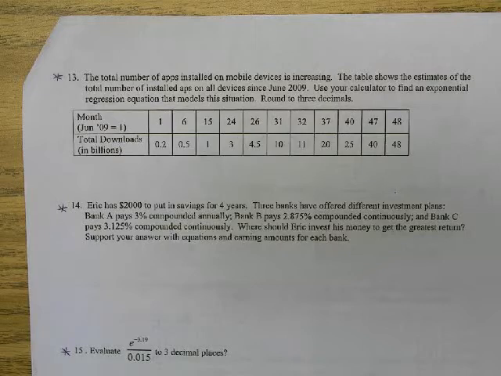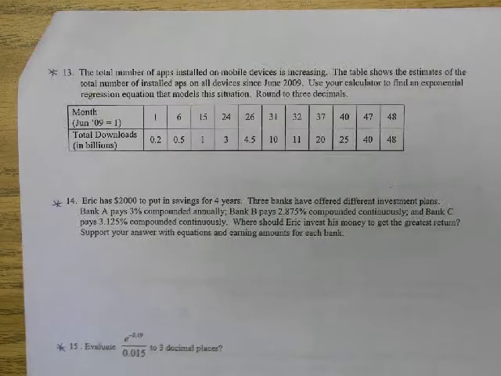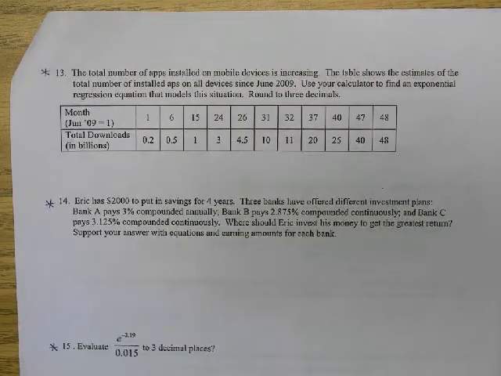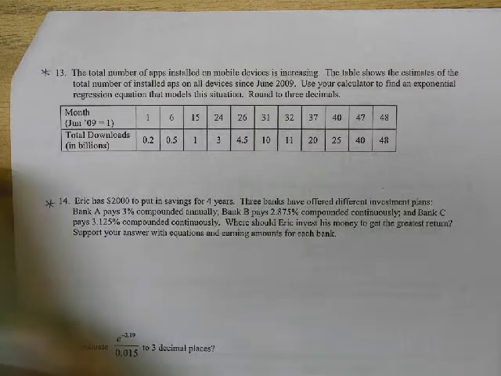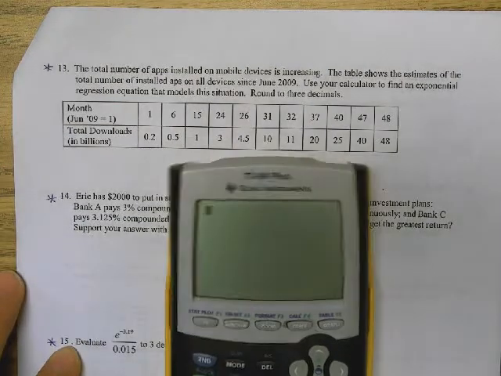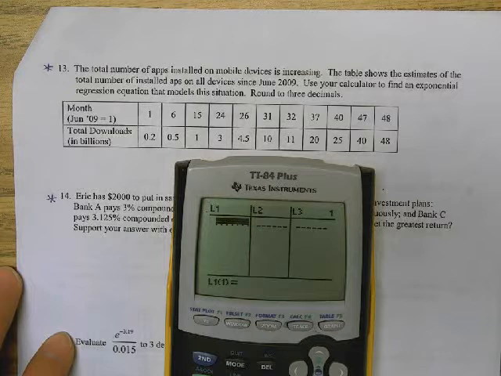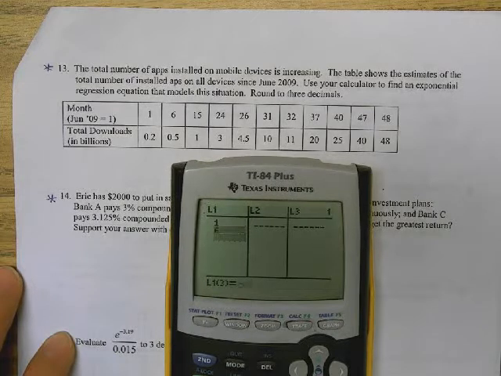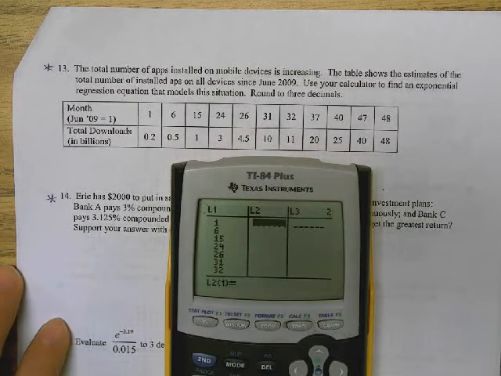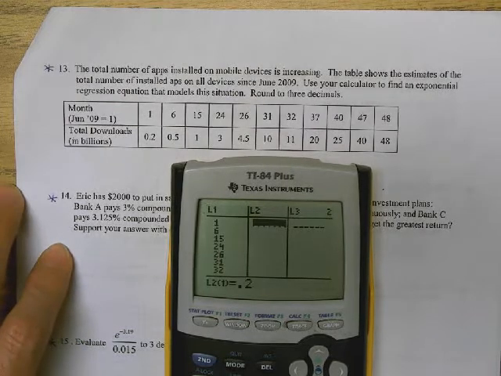All right, let's go ahead and look at the next page. So on 13, we're looking at exponential regression. So this goes back to what we did on that very first day where we did the penny, or in my class, the M&M lab. So we are going to have to plug these values into our calculator. So on my calculator, I'm going to go to Stat, Edit. In L1, I'm going to put the months. Okay. In L2, I'm going to go ahead and put that total downloads.